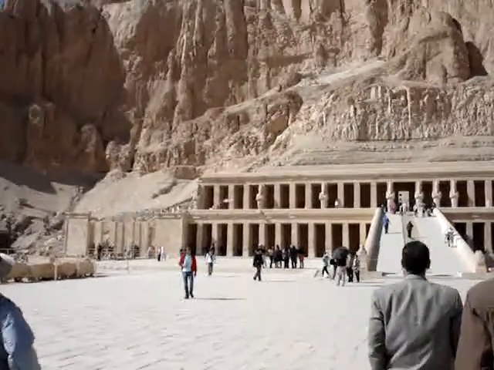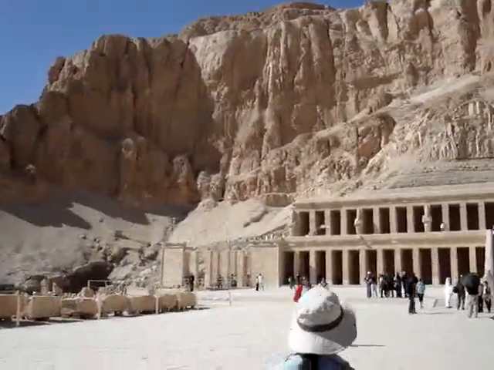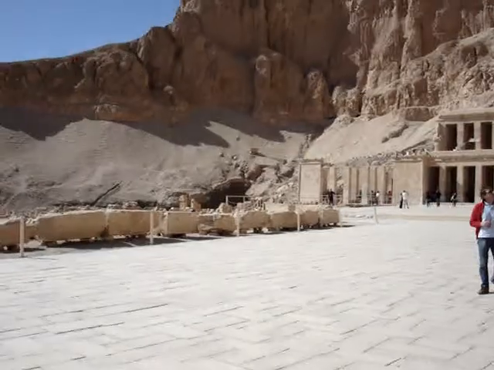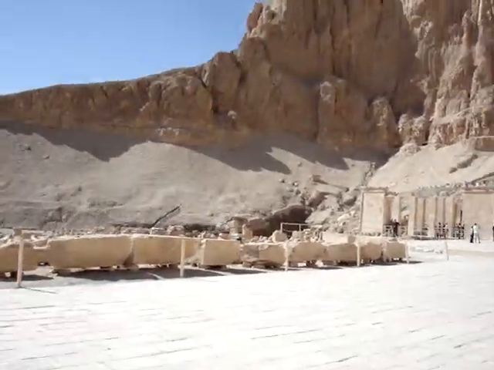Keep the mic covered up. There are actually three portions to the temple. This one to the left is gone. There are some remains further over to the left.